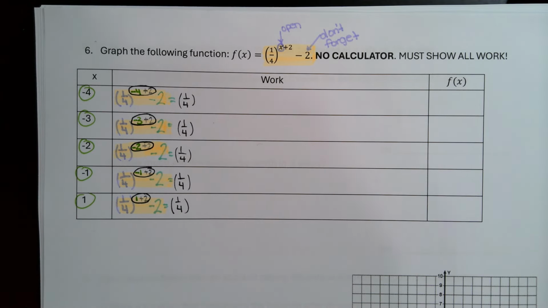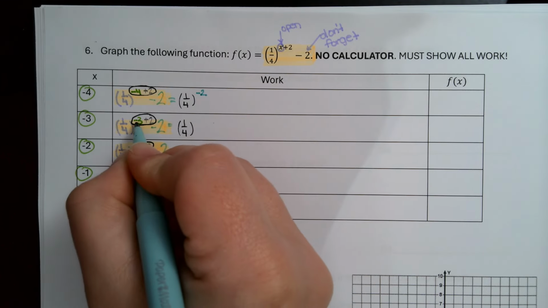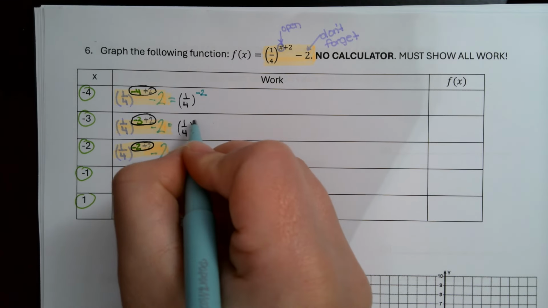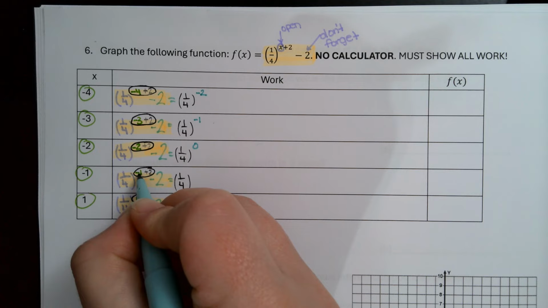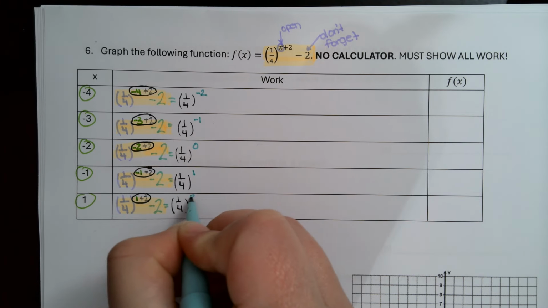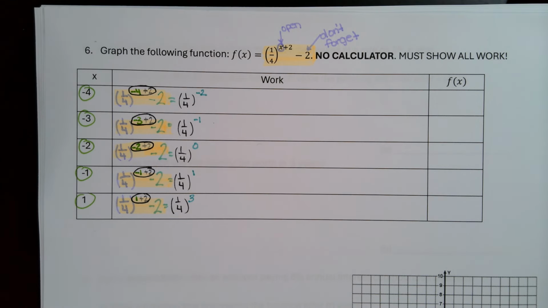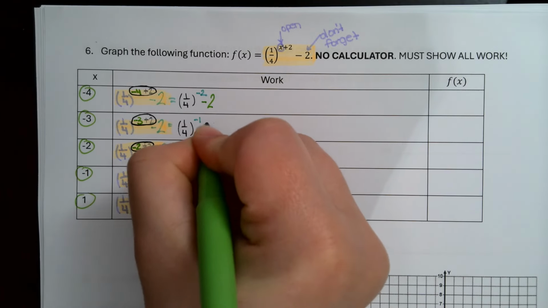And then we start evaluating what these exponents are. So negative 4 plus 2 is a negative 2. Negative 3 plus 2 is a negative 1. Negative 2 plus 2 is 0. Negative 1 plus 2 is 1. And 1 plus 2 is 3. Don't forget about this minus 2. Write it a little bigger.